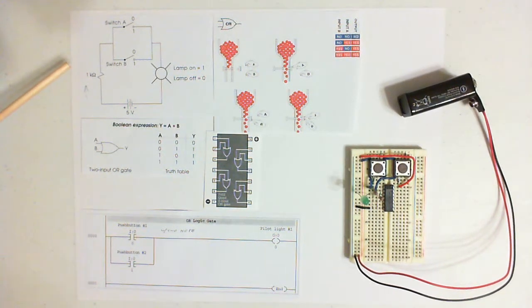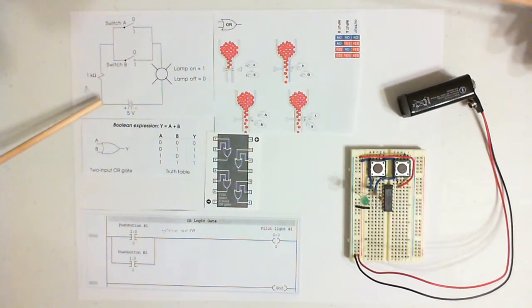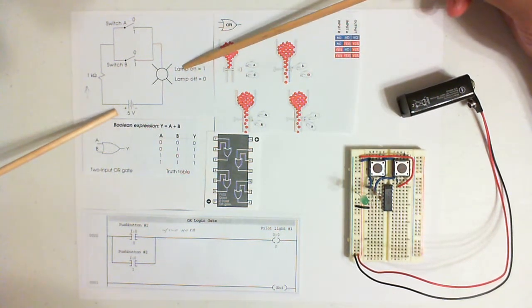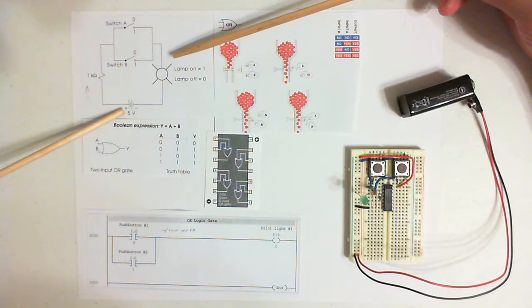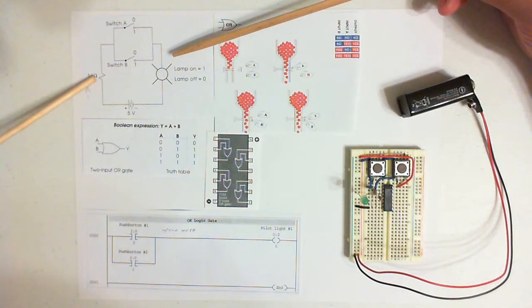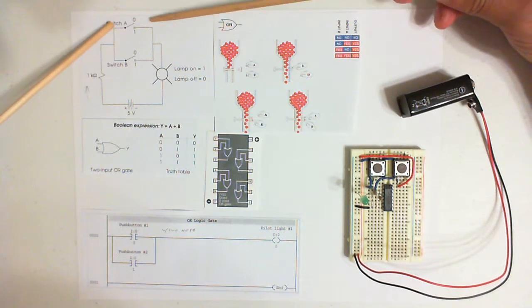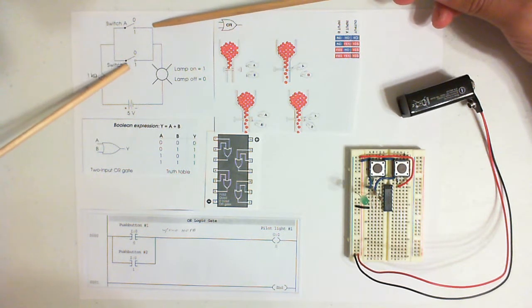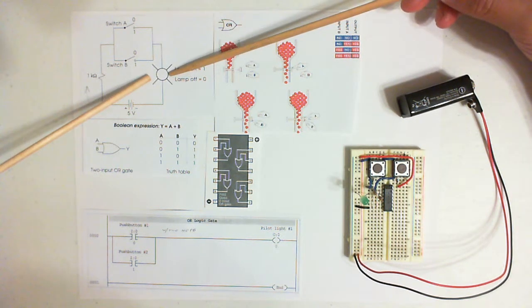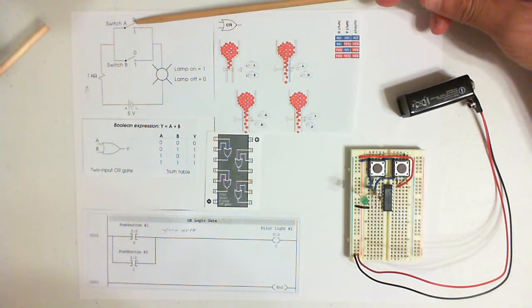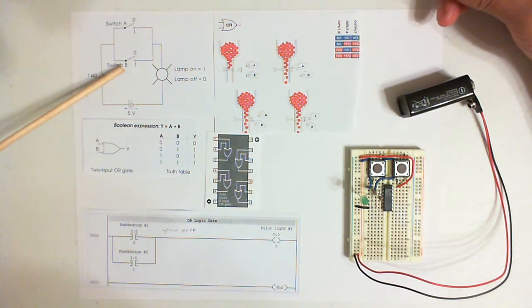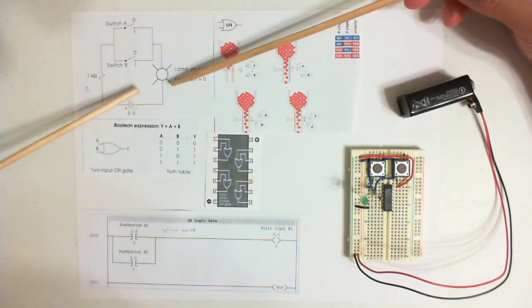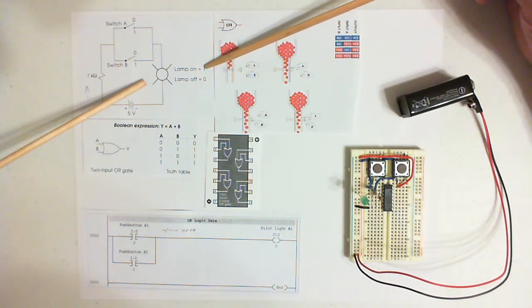In an OR logic circuit, we have this type of an example. A 5 volt battery, 1K ohm resistor to a switch A and hooked in parallel with a switch B, joined together and hooked up to a lamp. In order for the lamp to turn on, switch A or switch B has to be closed in order for the lamp to turn on. Logic 1.